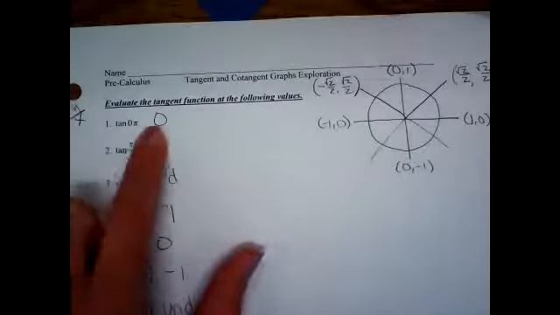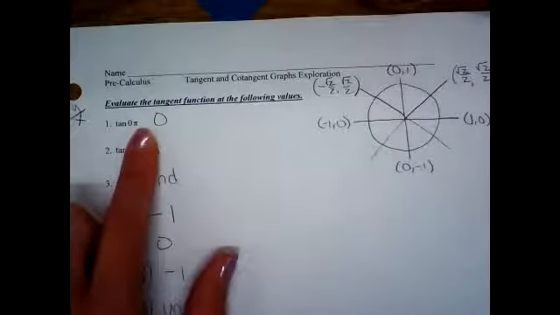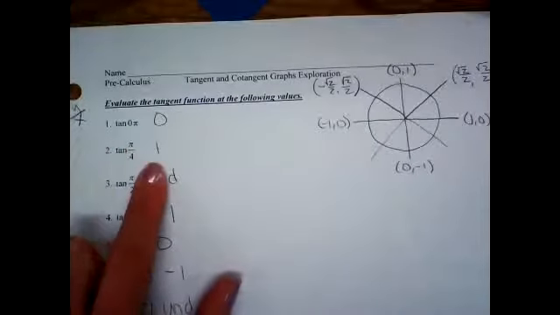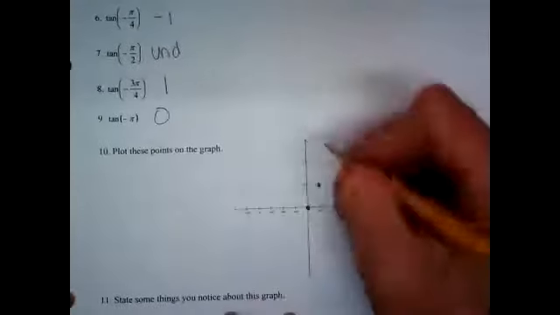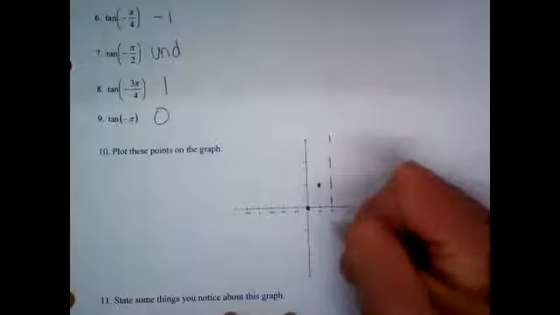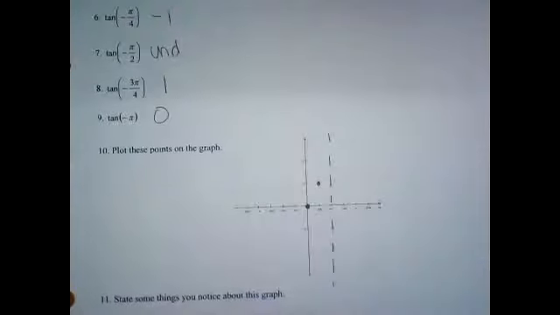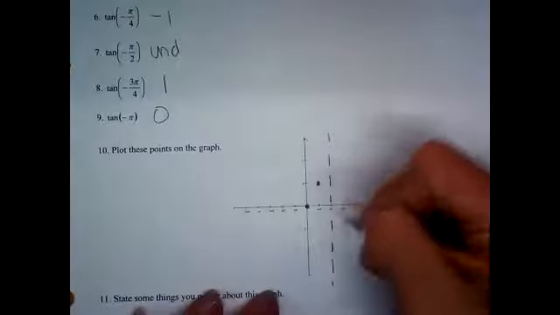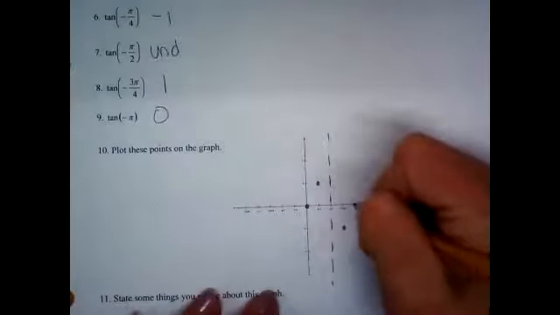We're just going to take that information and put it on the grid. It's no different than what we've done before. You're just going to get a different shape of the graph. So we're going to start at 0, 0. And then at pi over 4, we're at 1. And then an asymptote for the undefined. And then the next one's -1, and then back to 0.